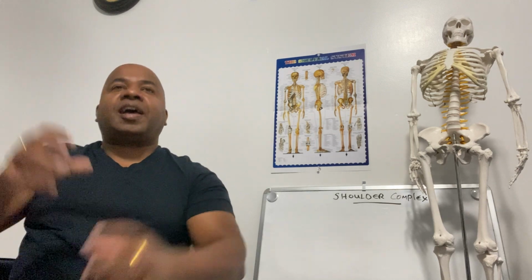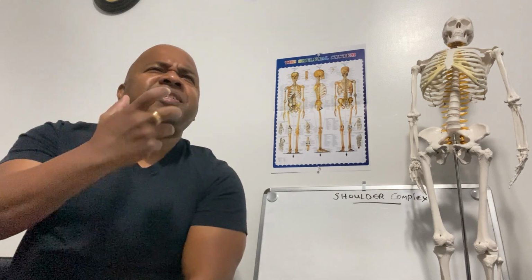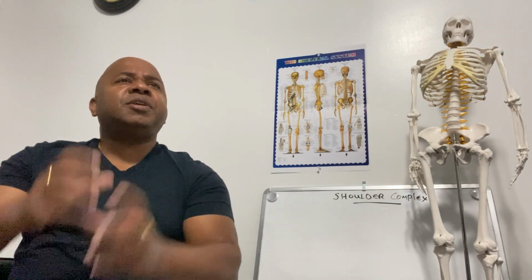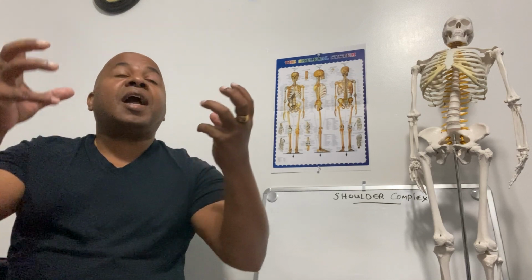Now, what is a synarthroidal joint? In a synarthroidal joint, the articulating structures are joined together by fibrous connective tissue. What is a connective tissue? Connective tissues are structures by which the various structures in the human body are joined together.